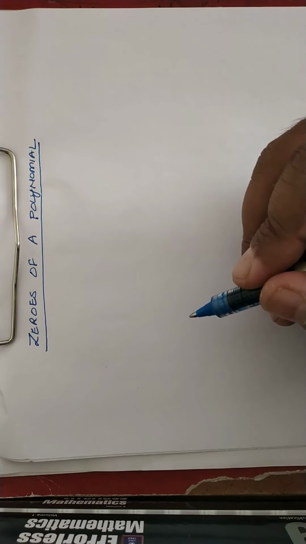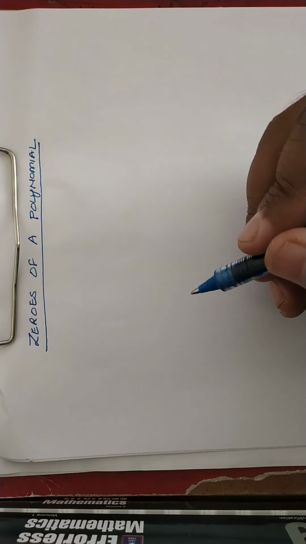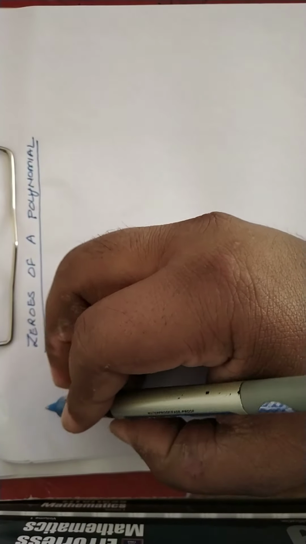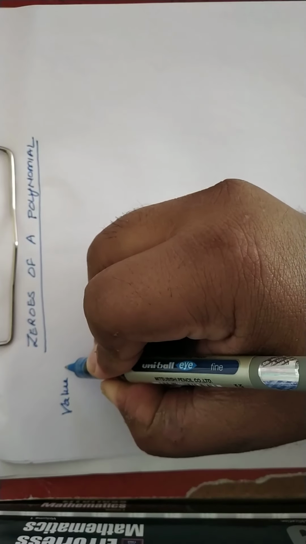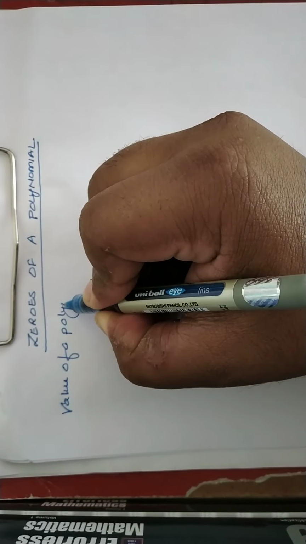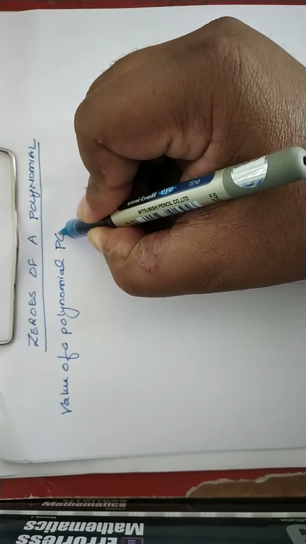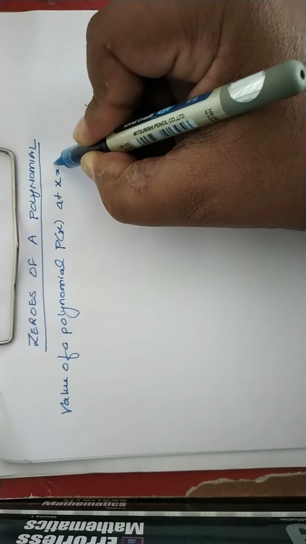सभी को नमस्कार। आज का जो हमारा टॉपिक है जीरोस ऑफ ए पॉलिनोमियल। Before I start this topic, let's recapitulate what we have studied in class 9. So I want to discuss the topic first, value of a polynomial p(x) at x equal to k.